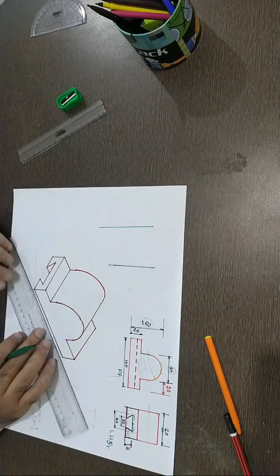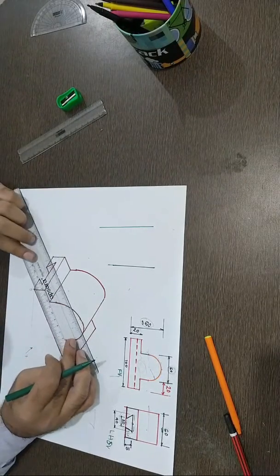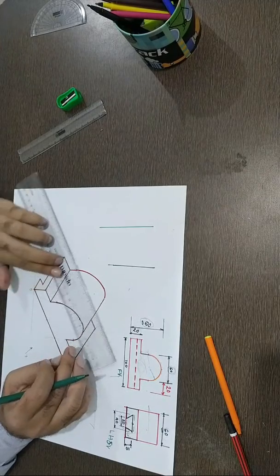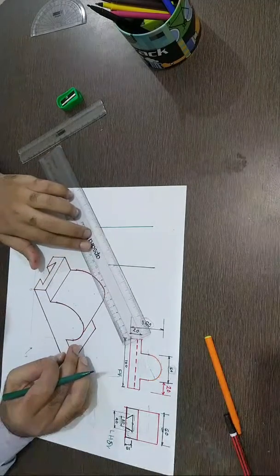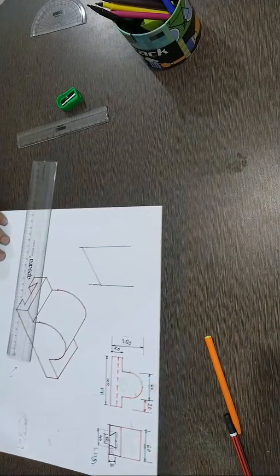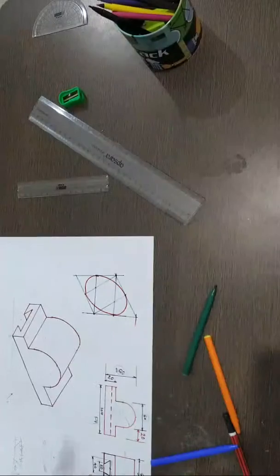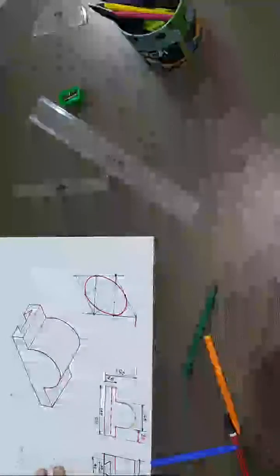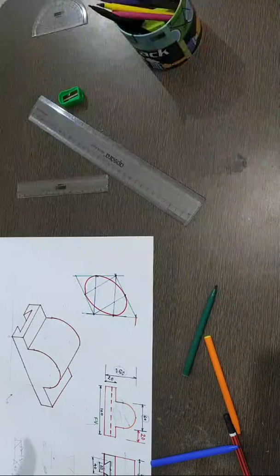So I'll try to take a reference from this. Okay. I'm constructing. It was interrupted, I was not knowing. Let's see, have you cleared with this?